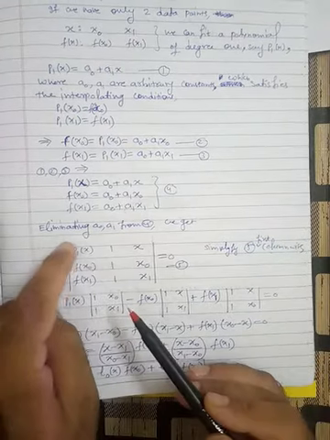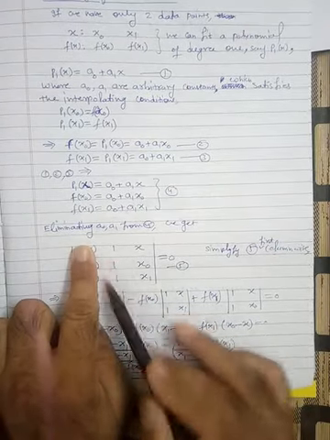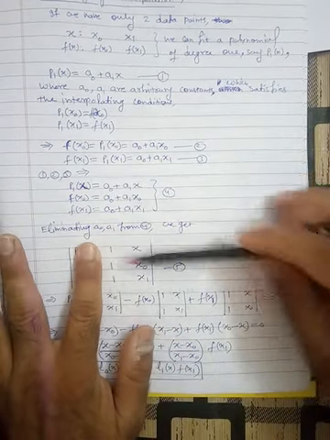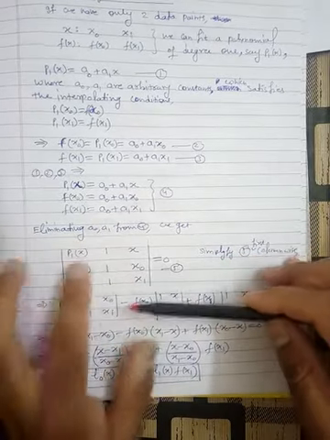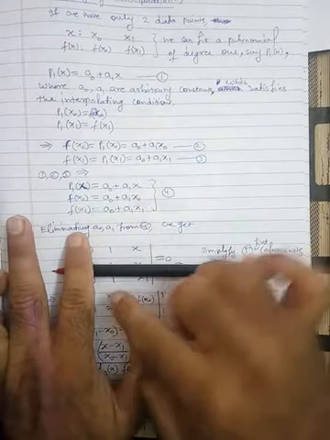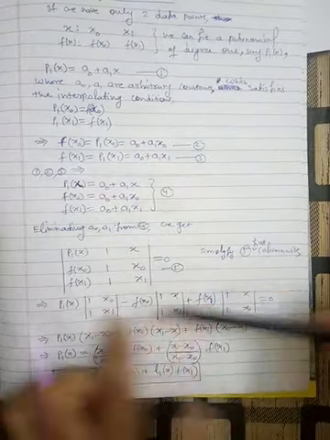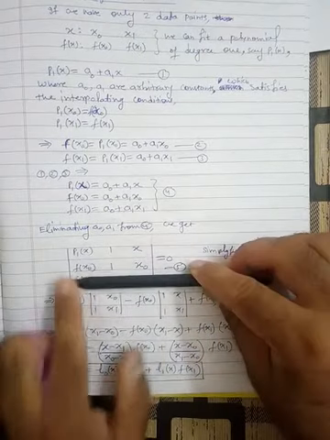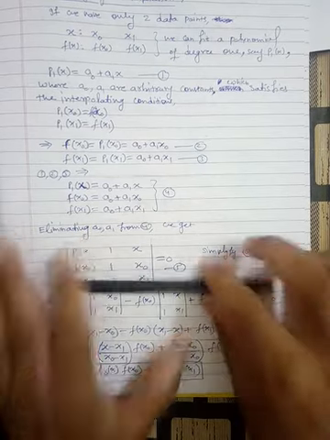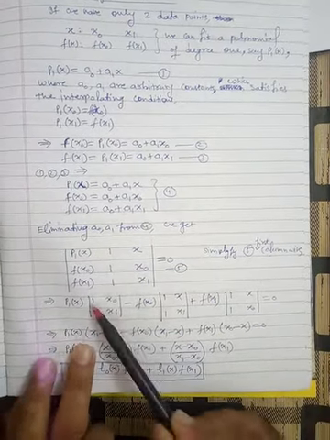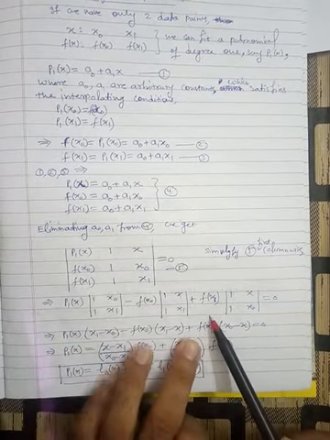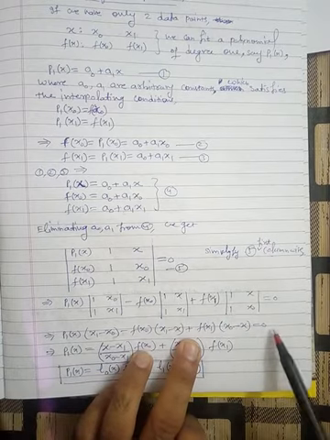So p1(x) multiplied by this minor, which is the determinant with rows 1 x0 and 1 x1. Then minus f(x0) times the minor with rows 1 x and 1 x1. Then plus f(x1) times the minor obtained by eliminating the first column and last row, which has rows 1 x and 1 x0, equal to 0. Simplify this, so we get p1(x) times (x1 minus x0) minus f(x0) times (x1 minus x) plus f(x1) times (x0 minus x) equal to 0.